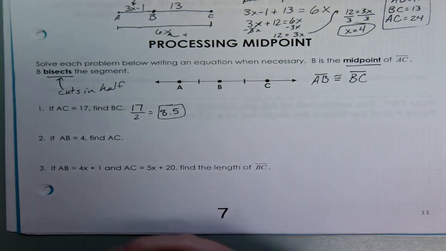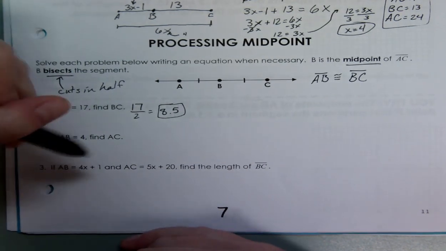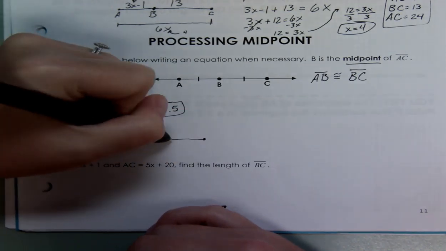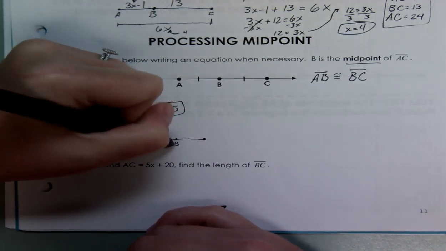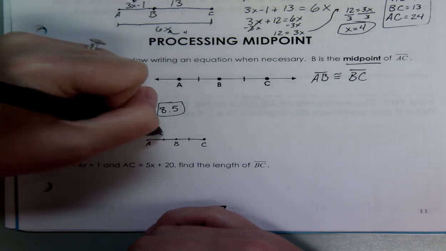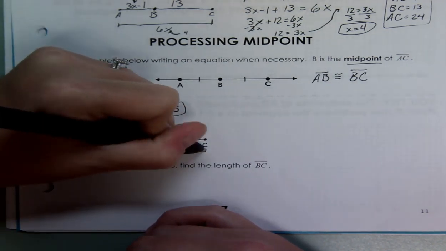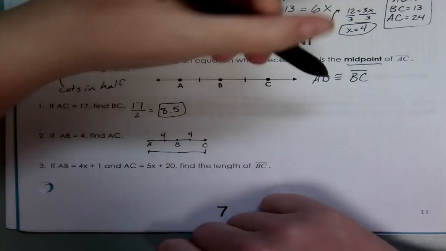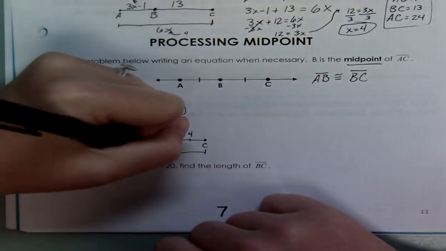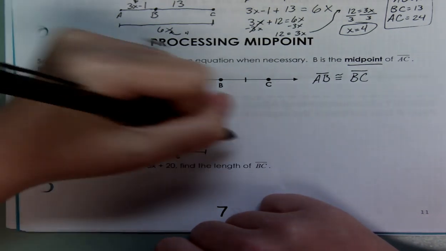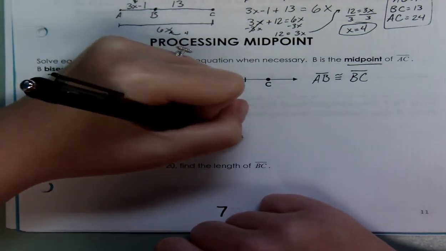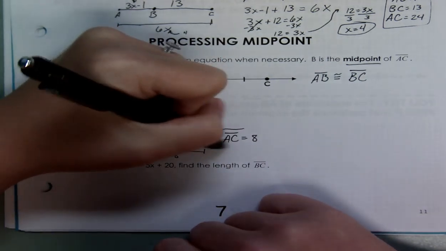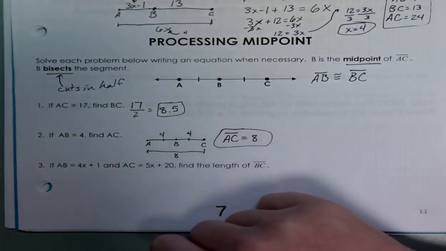Alright, this one gives you AB. So if we know this is A, B, C, we know that these are congruent. And if AB is 4, this would also have to be 4, because AB is congruent to BC. So that would mean the whole thing would be 8, because 4 plus 4 is 8. So the length of AC must be 8.